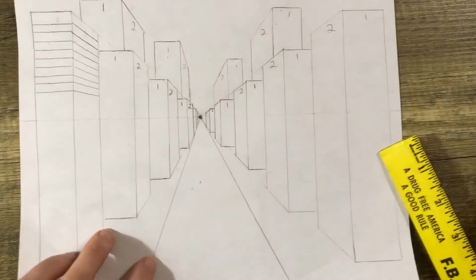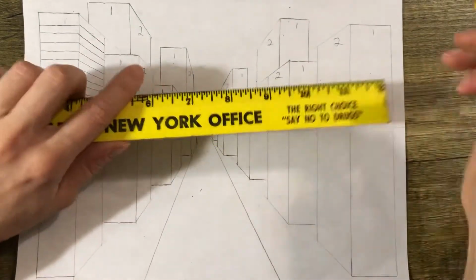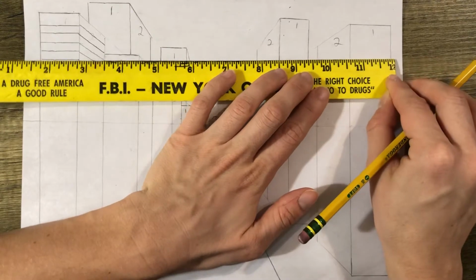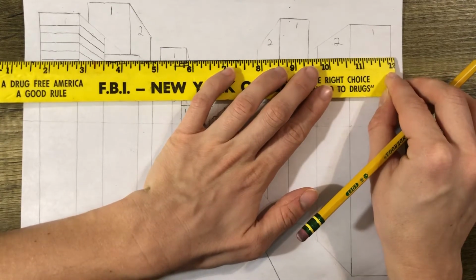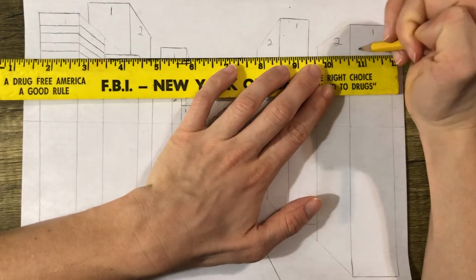Okay, so to do a window, again, on the ones, you could just draw a regular window. So let's say I want a window here. So I'm gonna leave a little room on each side.